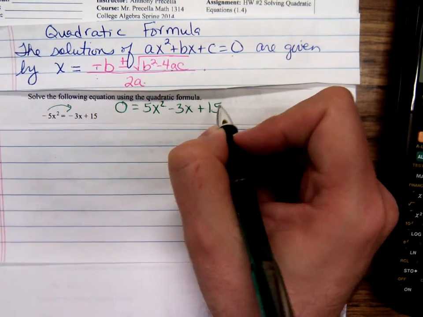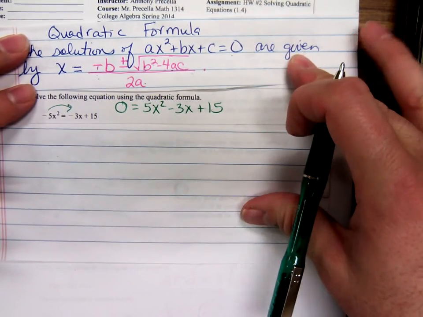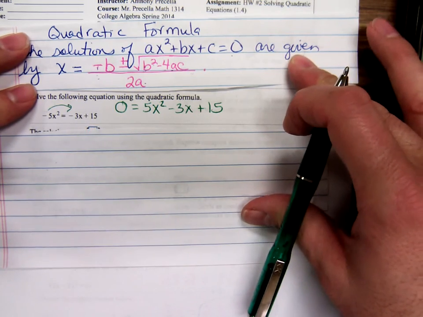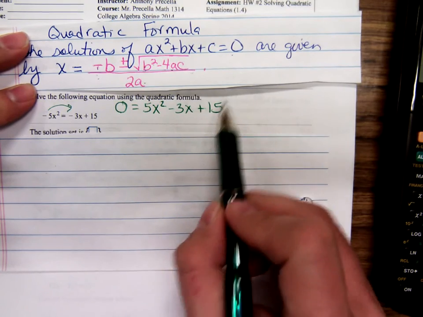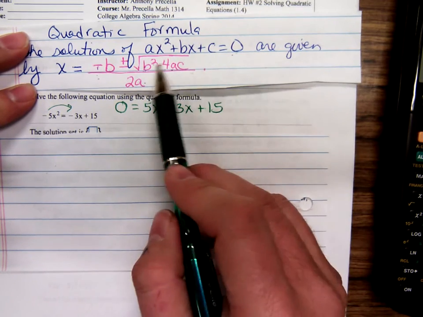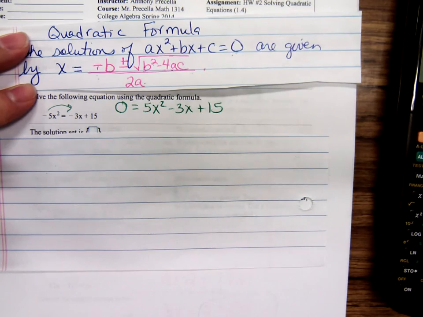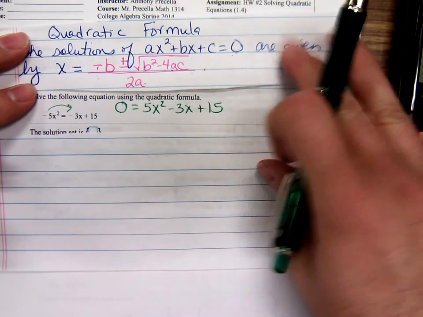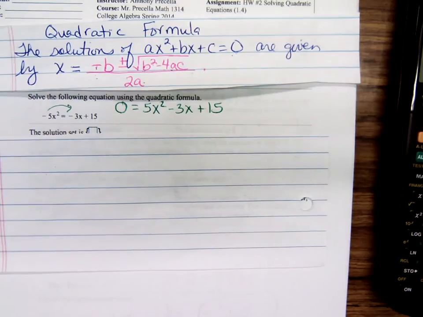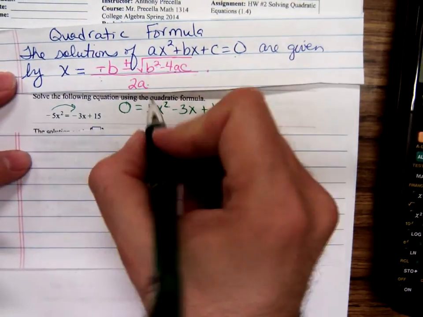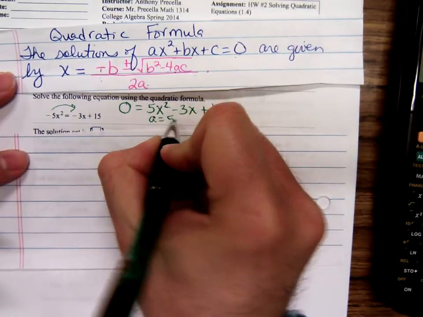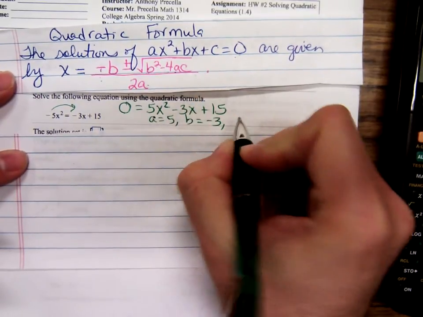Now, there's certainly nothing wrong with having the 0 on the left rather than on the right. Something equals 0 is the same thing as saying 0 equals something. Equality is reflexive. A equals B is the same as saying B equals A. So A is 5, B is negative 3, and C is 15.